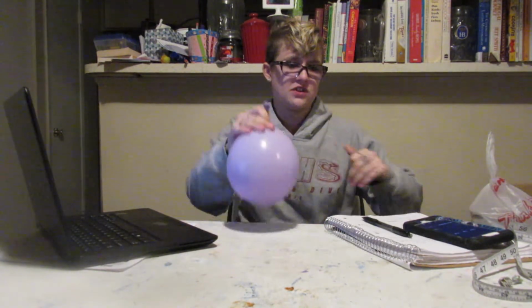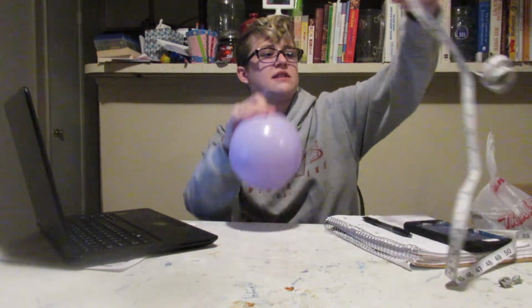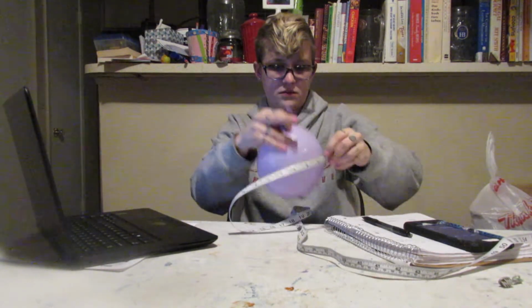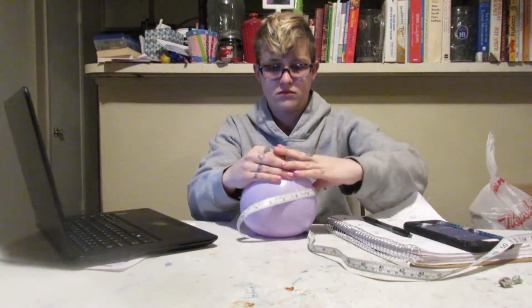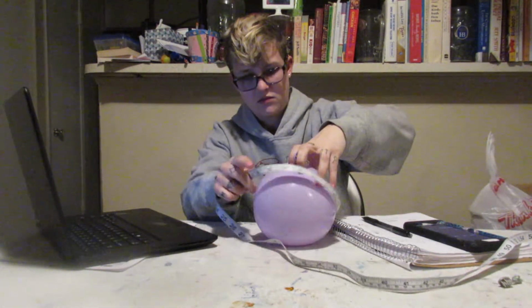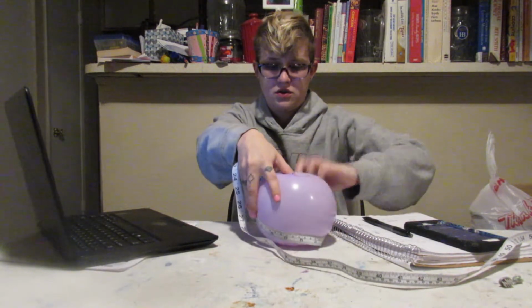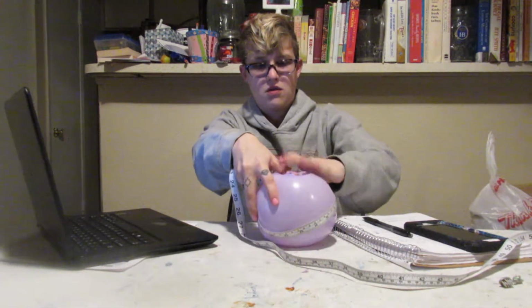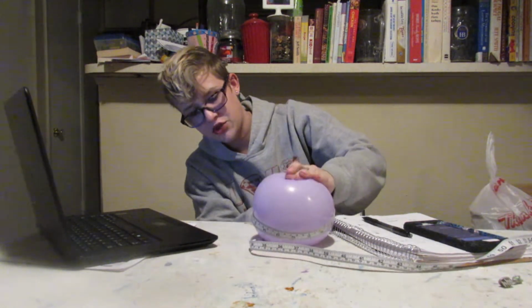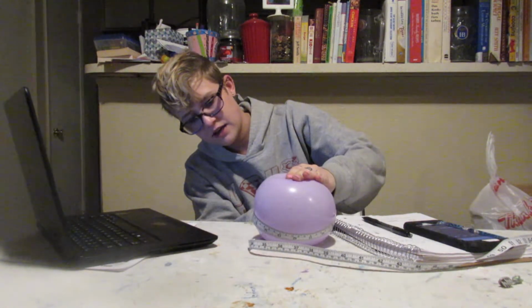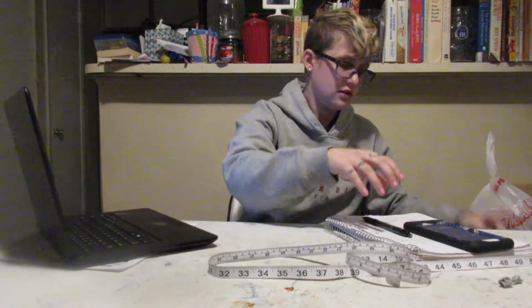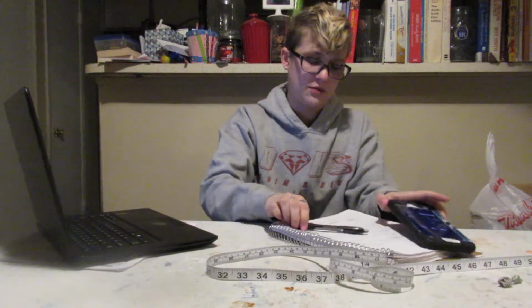Alright, so now I'm going to take my tape measure around the balloon, push down slightly, and it is 46.5 centimeters around. I'm going to write that down.